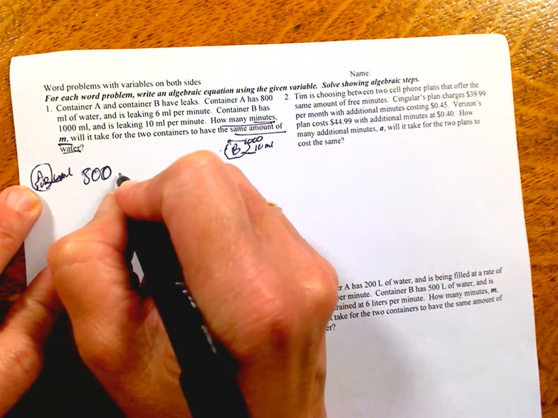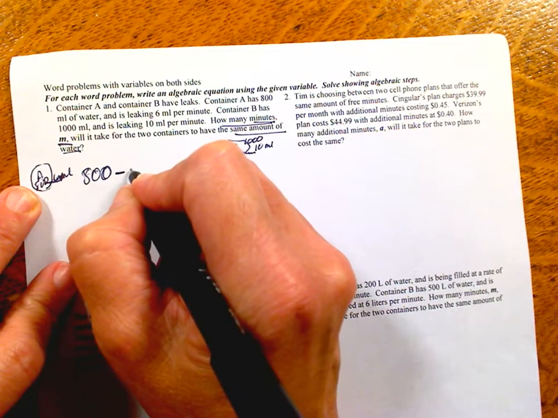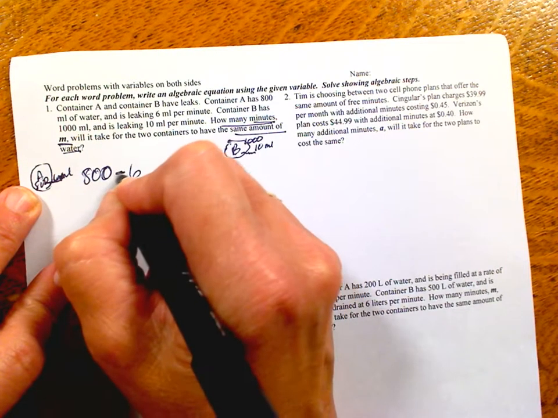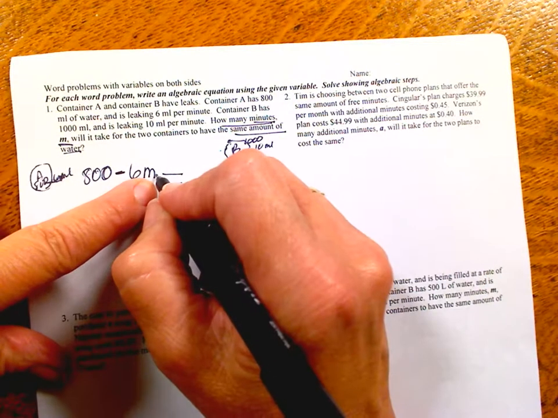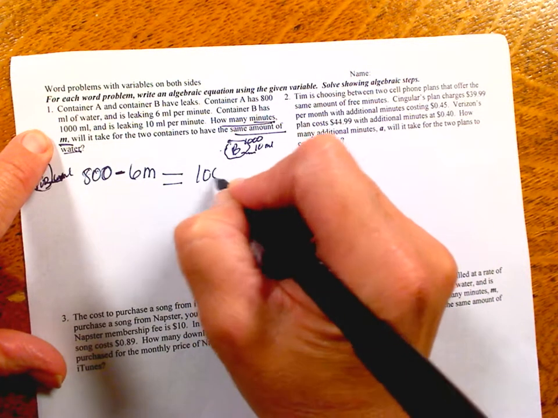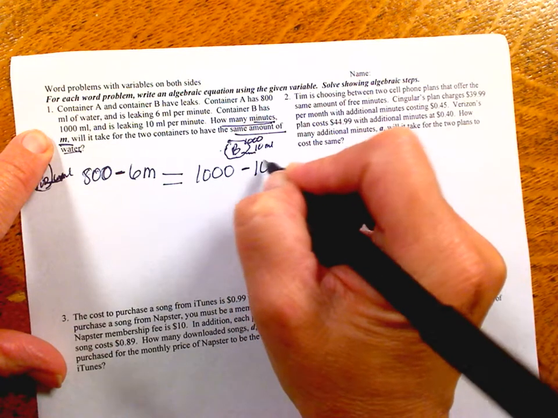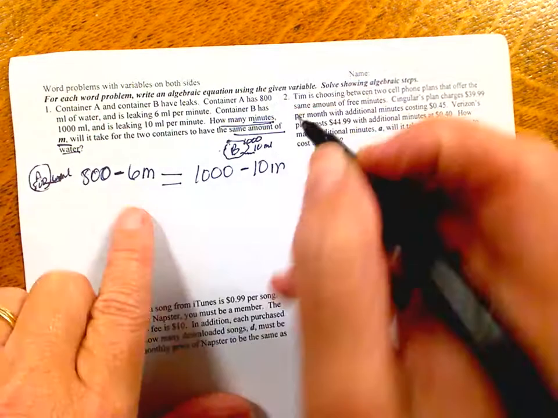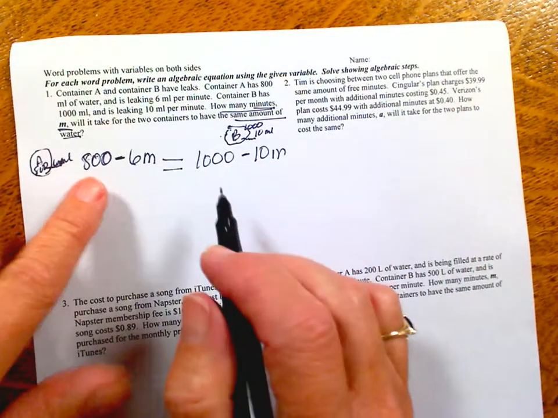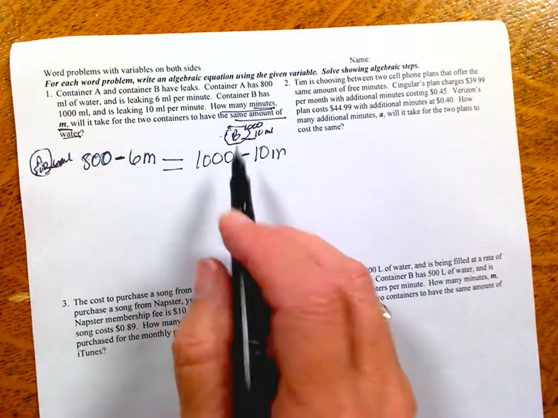So container A started with 800 milliliters and it's losing. So that's going to represent a negative sign here. So 800 minus 6M, and because we want to know how many minutes, container B starts with 1,000 milliliters and it's losing 10 milliliters every minute. So here's your equation.